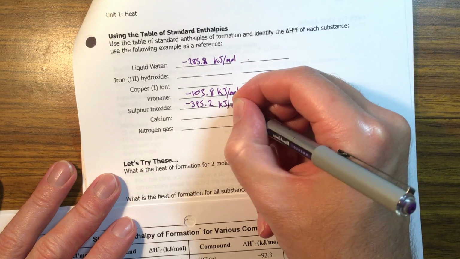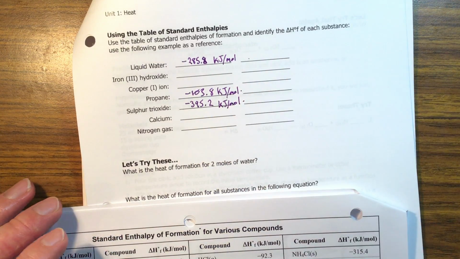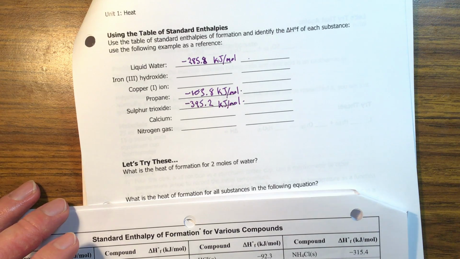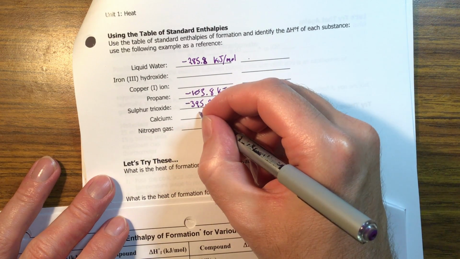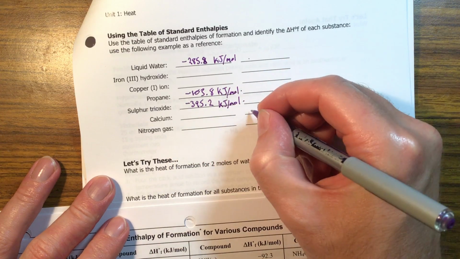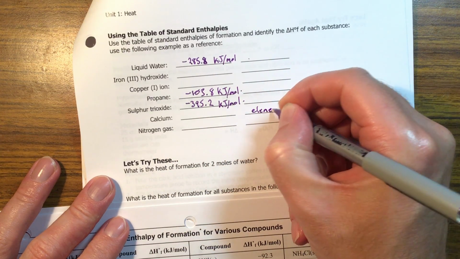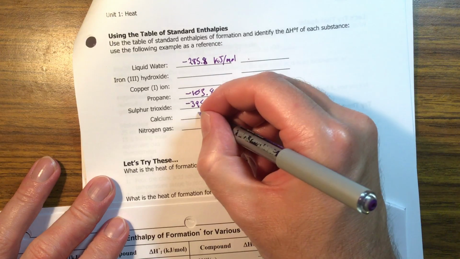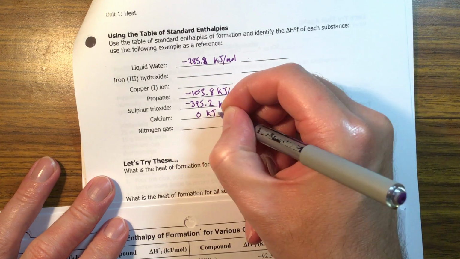Kilojoules per mole. What's this one? Calcium. Just plain Jane calcium. It's elemental, so it doesn't have any heats of formation.